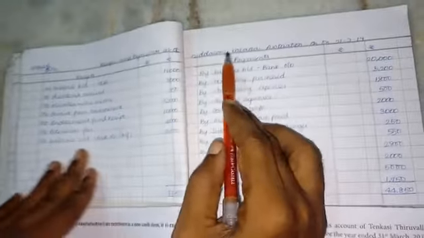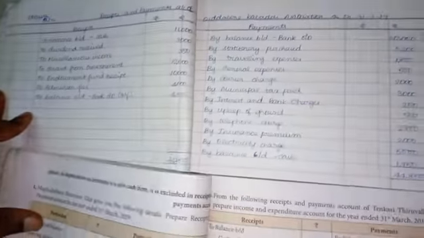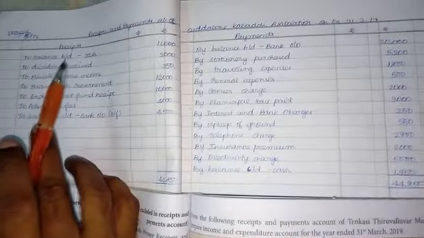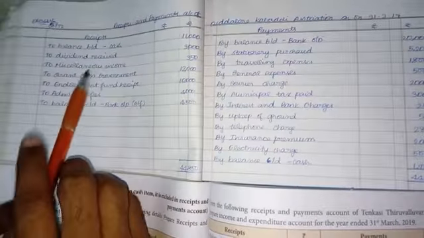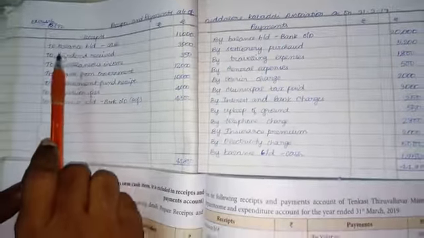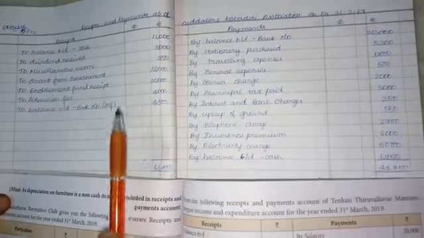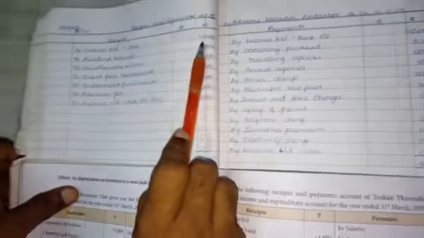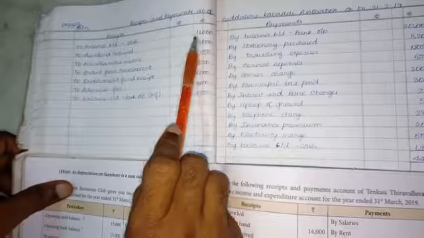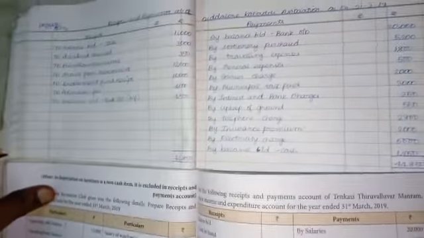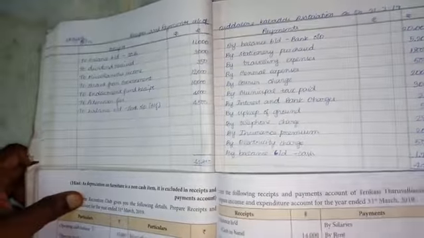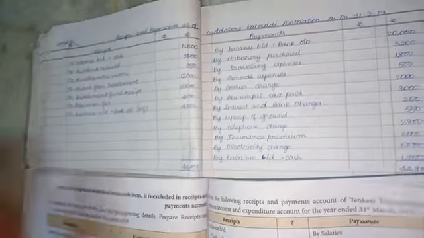See, come to the problem. Receipts and payments account of Kadalur Kabaddi Association. The problem started with the opening balance of cash in hand 11,000. Then bank overdraft, that is the unfavorable balance. It should appear on the credit side.